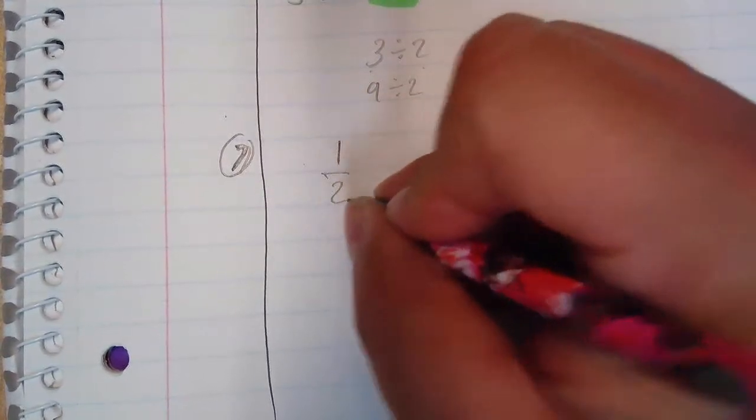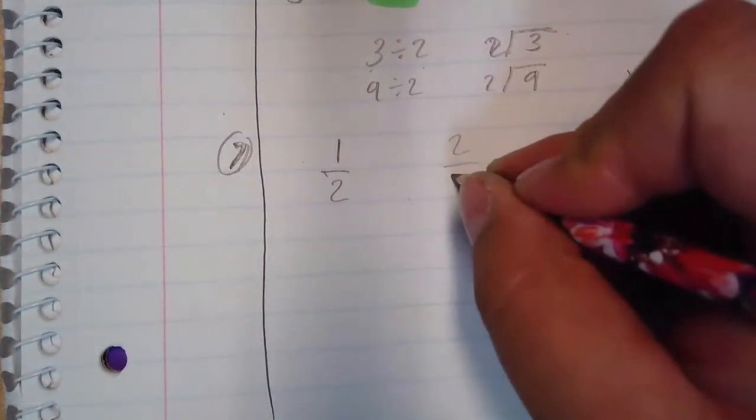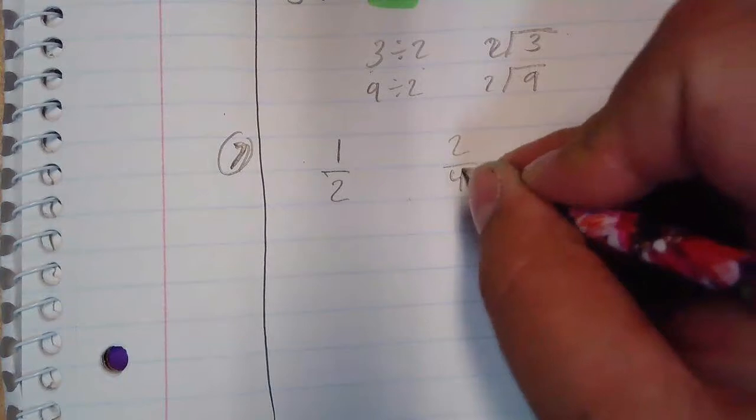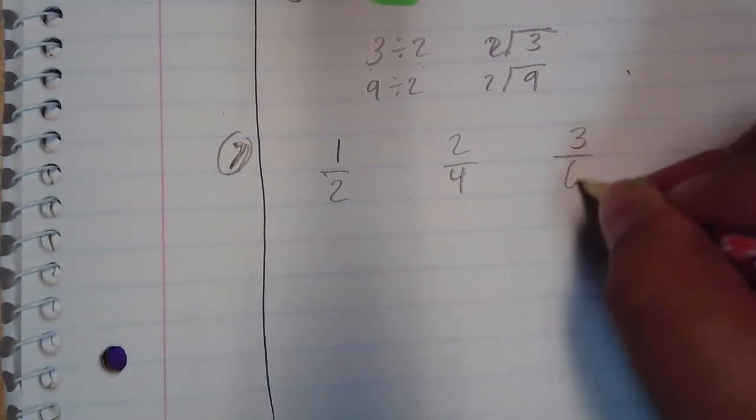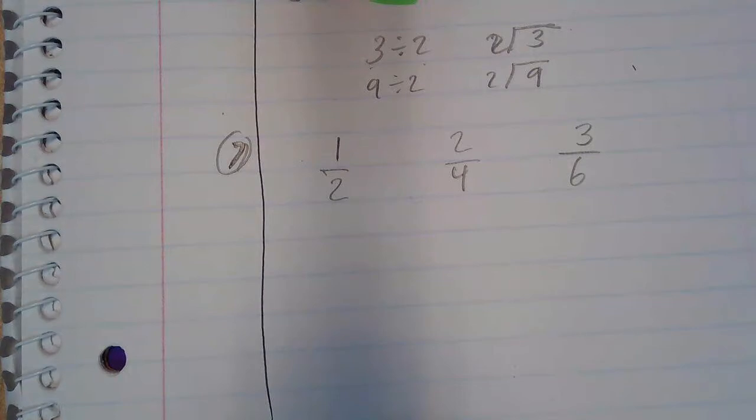So remember, equivalent ratios. This is an example of equivalent ratios. These are equivalent ratios.